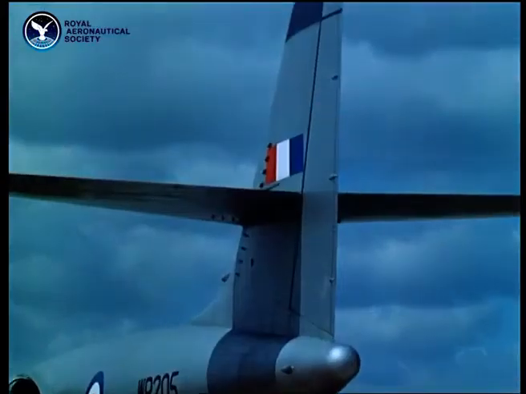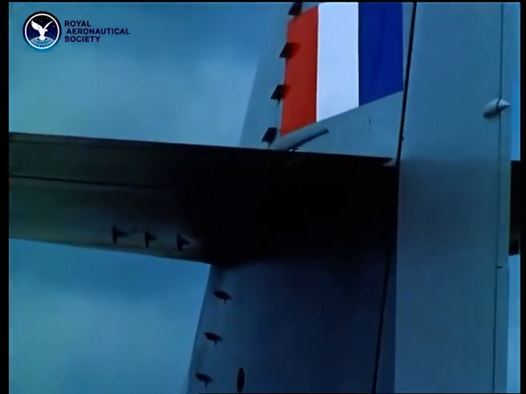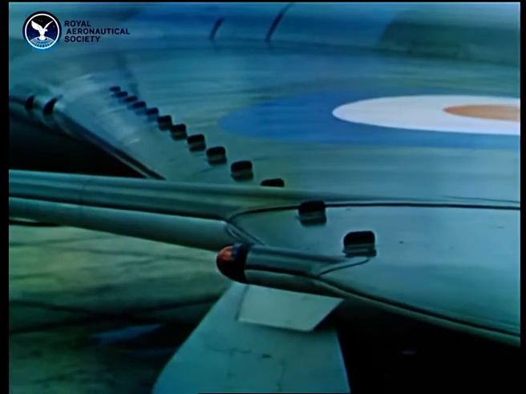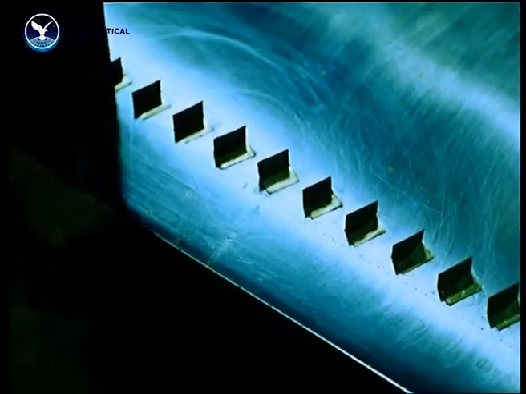Flow separation can also be made less severe by fitting vortex generators, rows of small metal vanes, each of which leaves a tiny vortex behind it. These vortices stir live, fast-moving air into the sluggish boundary layer.